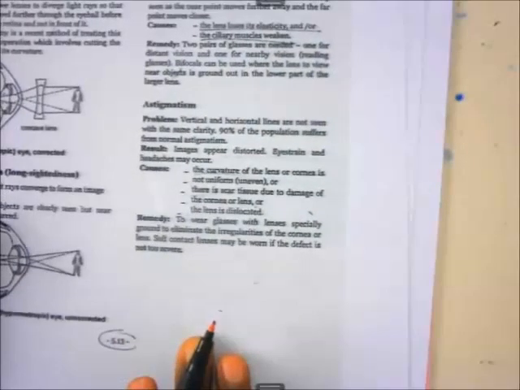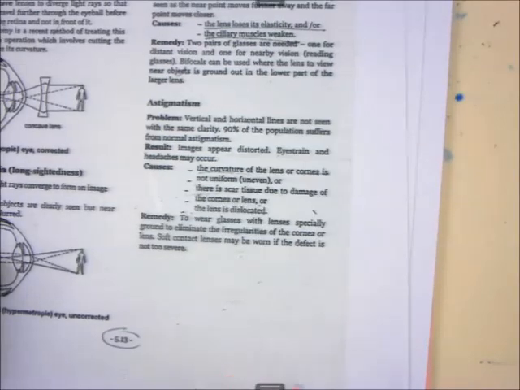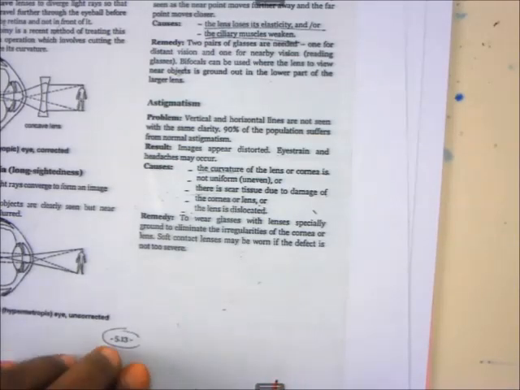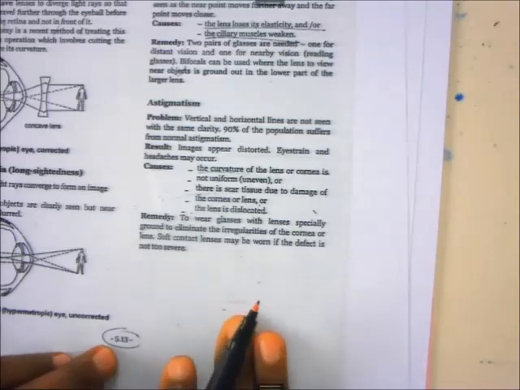So now another eye condition is astigmatism. Astigmatism is caused by the cornea, which is not uniform. So now the mistake can be corrected by giving a person lenses which are specially curved to eliminate the irregularities. And then the other eye disorder is cataract.